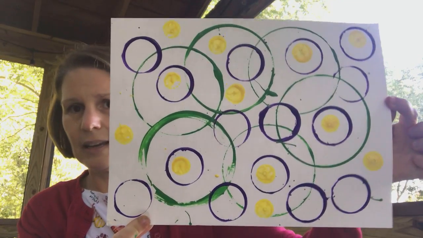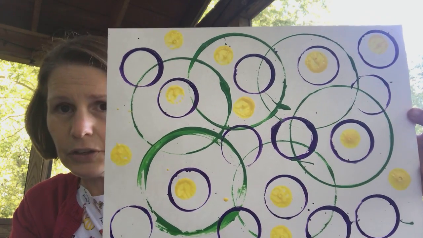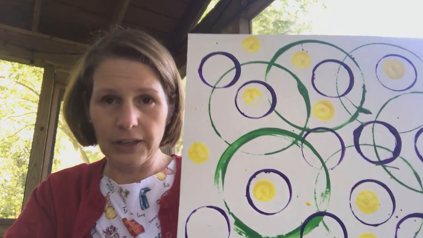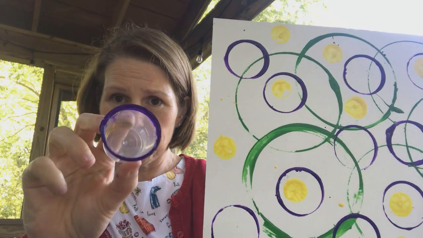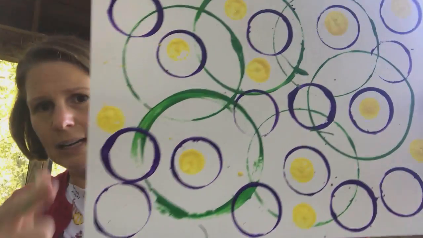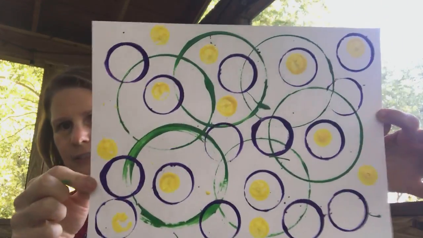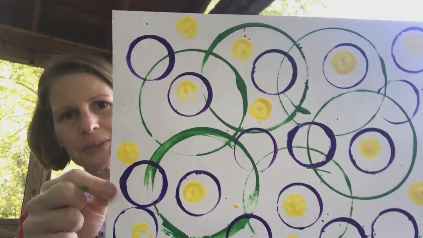After I dipped them in the paint on my paper plate, I pressed them onto a sheet of paper and I made a circle painting. I have big green circles, and I have some purple circles, and I have some yellow circles. So I dipped my cup in the paint and then pressed it onto the paper, ta-da, and it makes a circle. And I made a picture of all different sizes and different colors of circles.